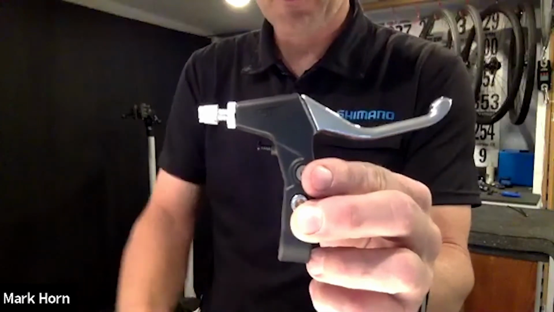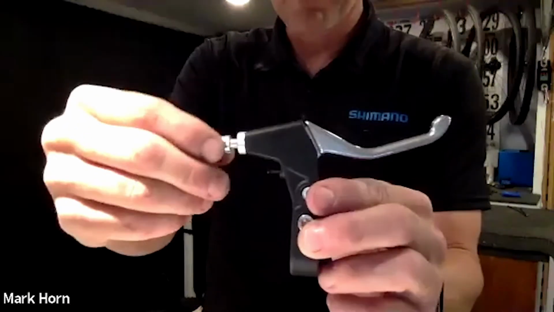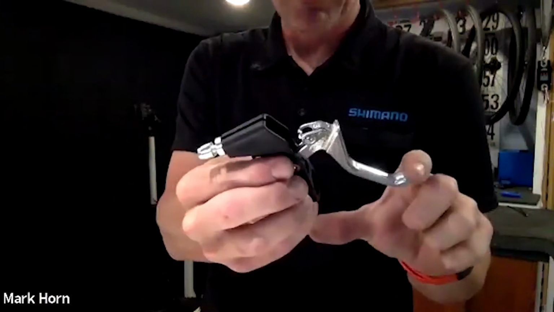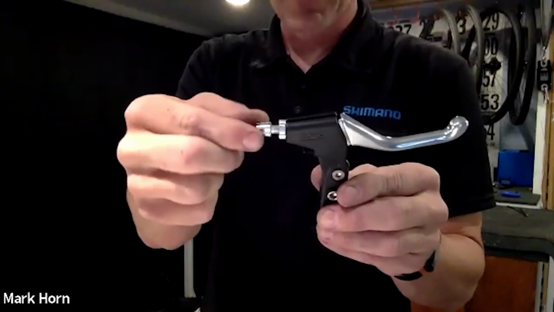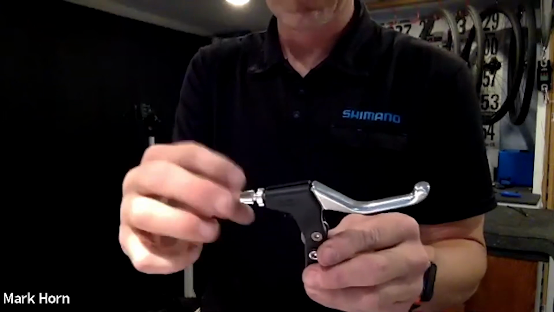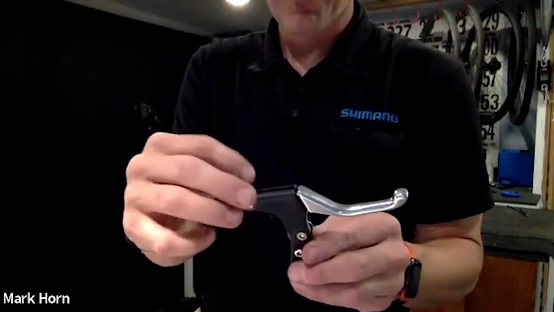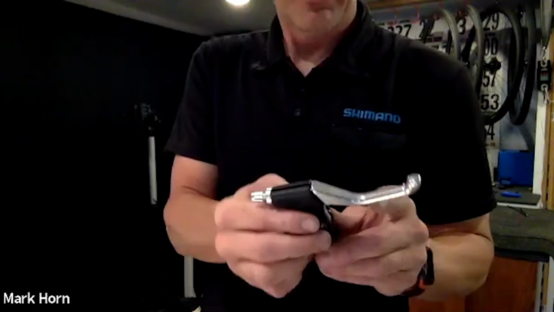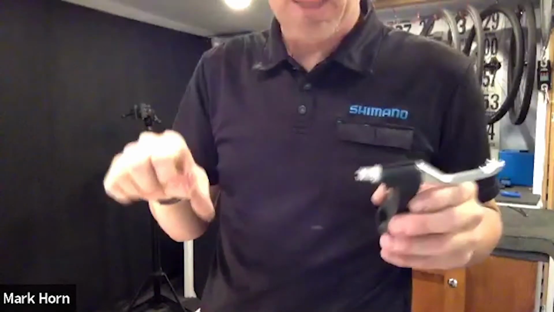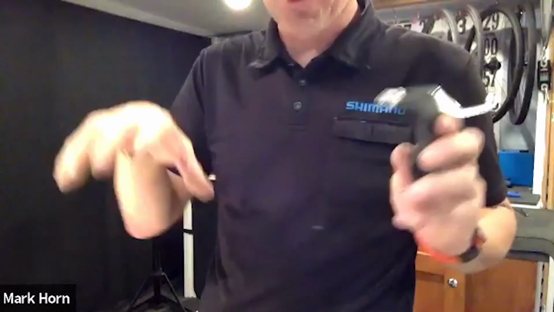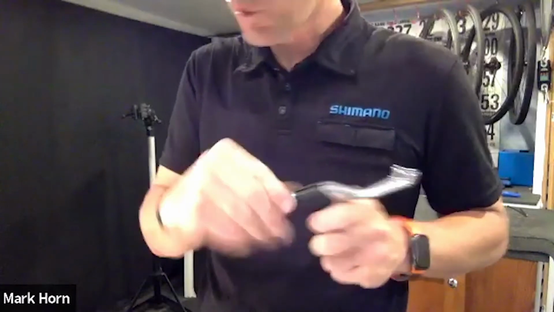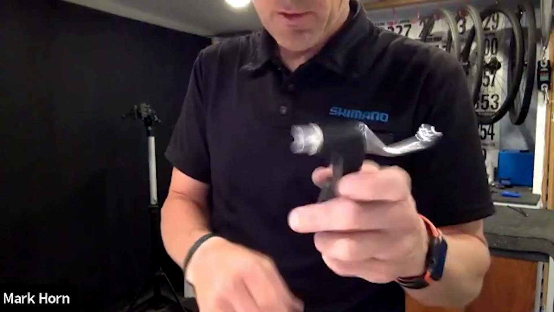So if you need to adjust cable pull, if your brakes are getting real sloppy where you're pulling the lever and it's coming all the way to the handlebars, you need to add a little bit of tension, which means screw the barrel adjuster out to add some tension. I prefer that my levers on both sides, front and back, pull the same distance and feel the same. So you can make those adjustments right there.